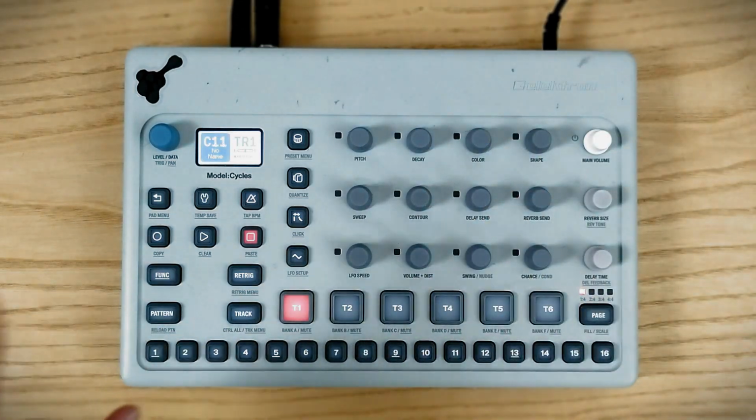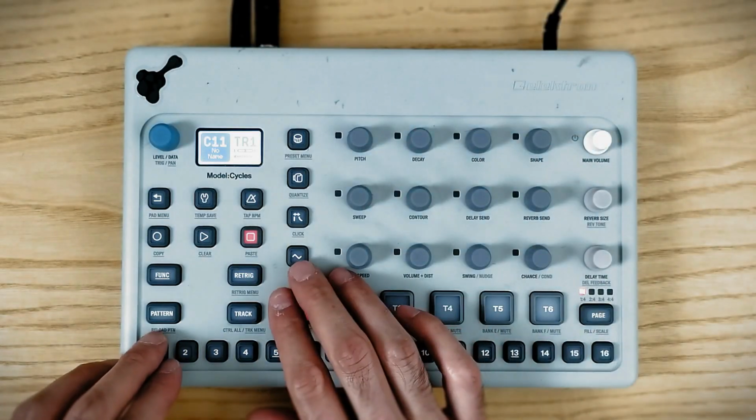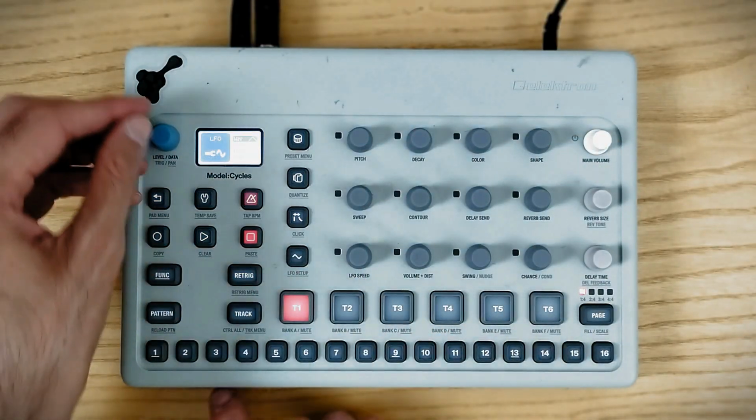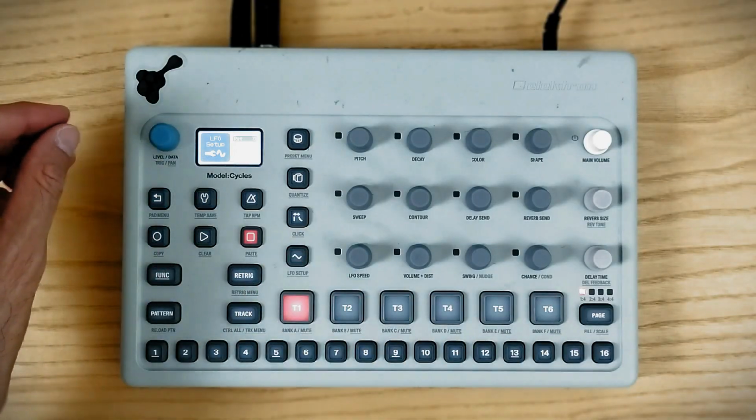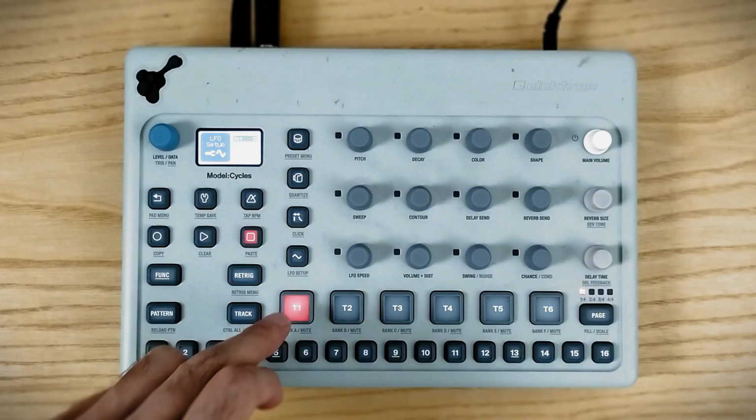A trick that I use, because the envelope is really limited, is to assign an LFO to the decay of the kick machine.